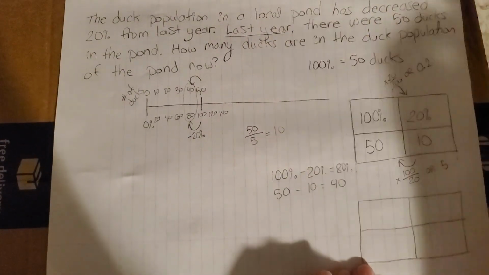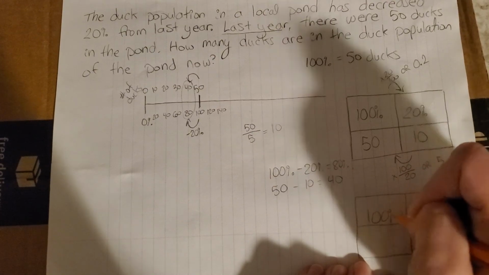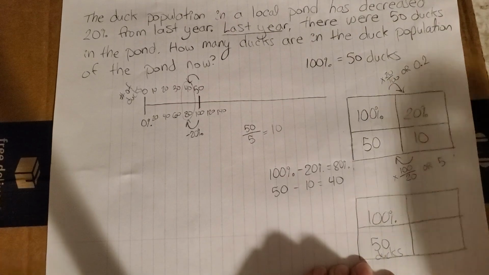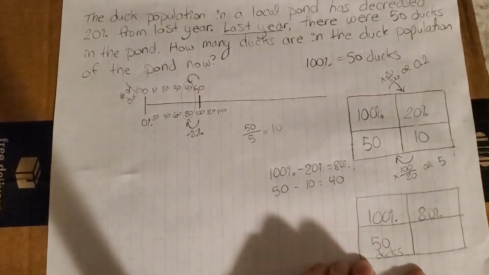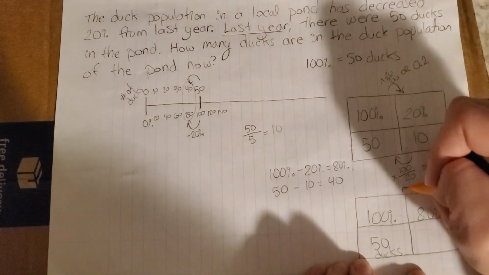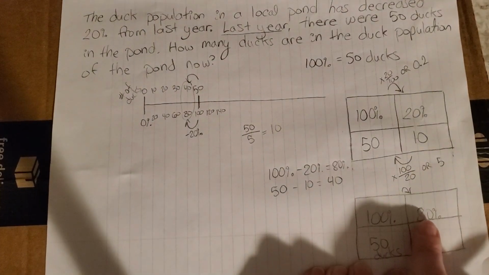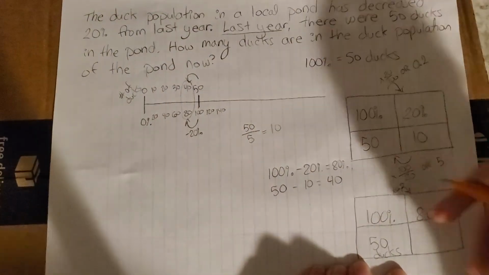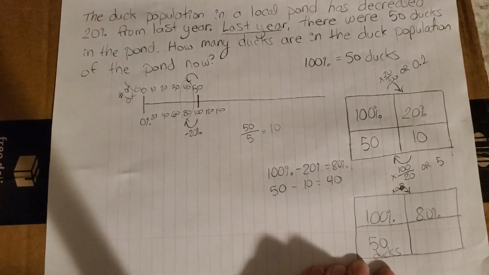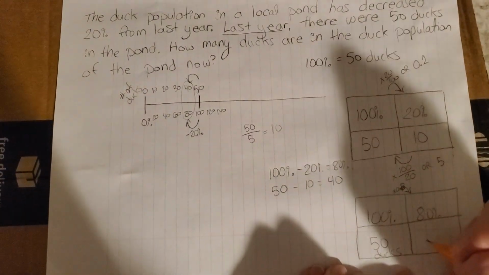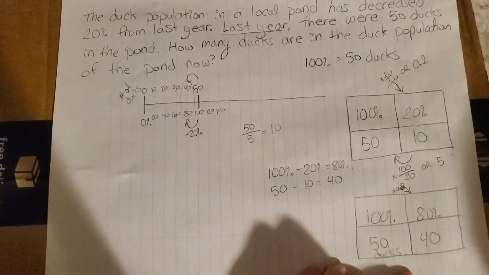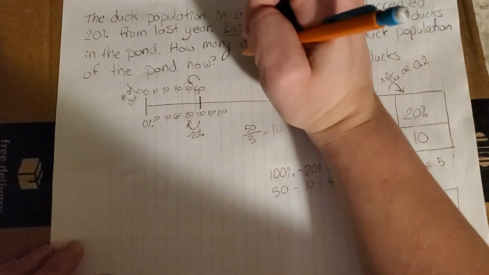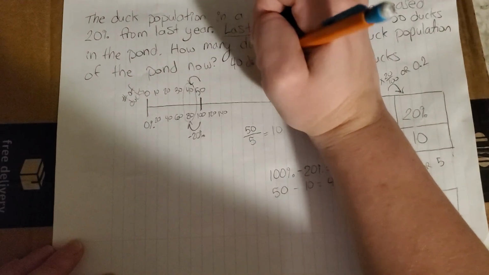We can also put that into a proportional relationship table. So I have 100%, which is again 50 ducks. And we're going to do 80% is what is remaining of the ducks. Our constant of proportionality is times 80 out of 100, which is times 8/10. So 50 times 8/10 also equals 40. So your answer to how many ducks are in the duck population now after a 20% decrease is 40 ducks.